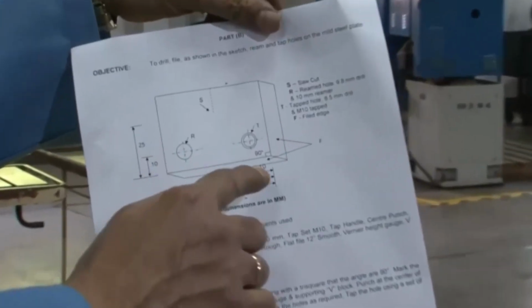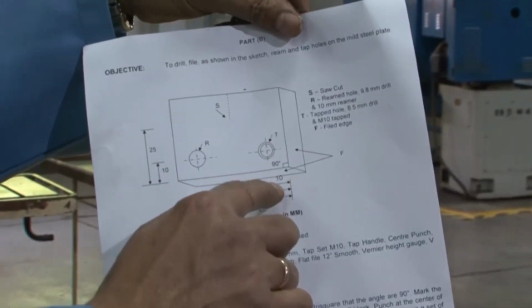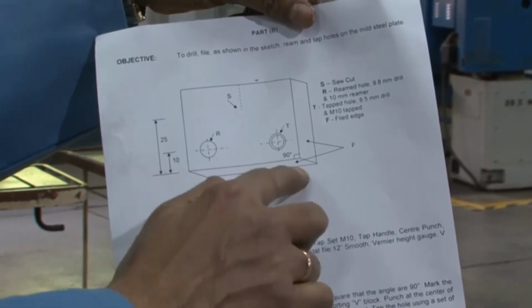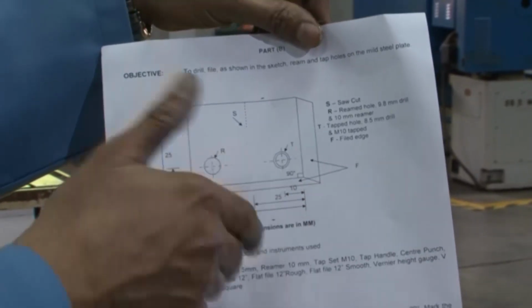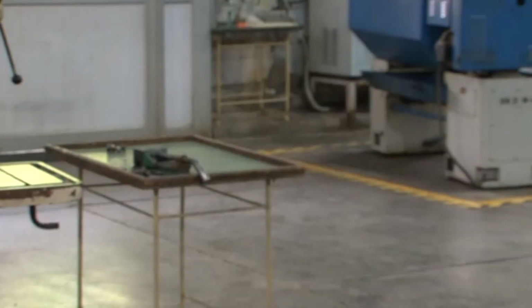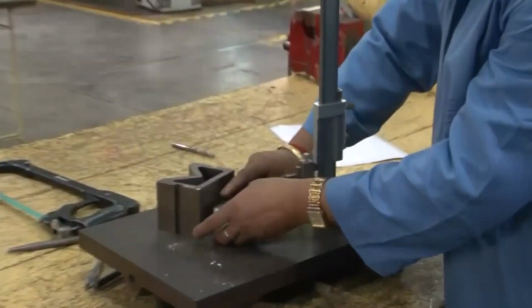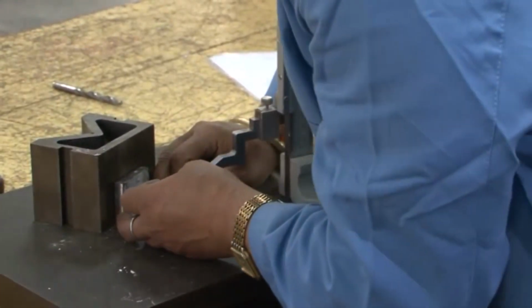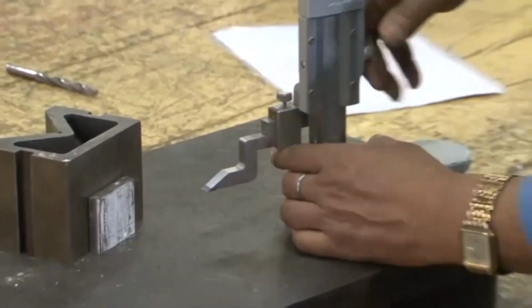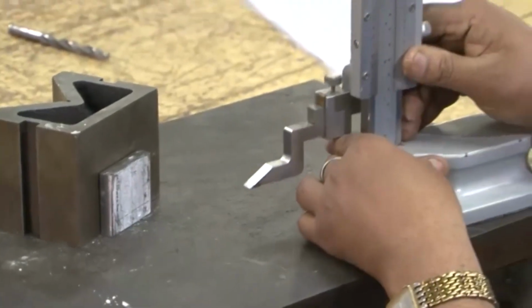So, accordingly you can see those drawings. Okay. So, this is the distance which is given, 25, 40, 10. Accordingly he is setting up the marking gauge, 25. Height gauge, and through the height gauge he is actually marking.